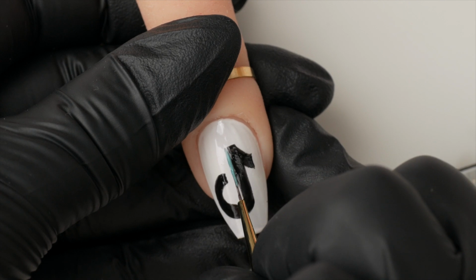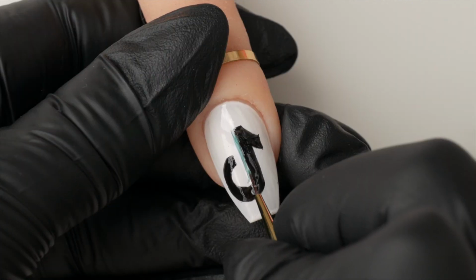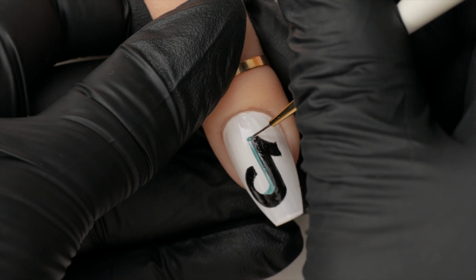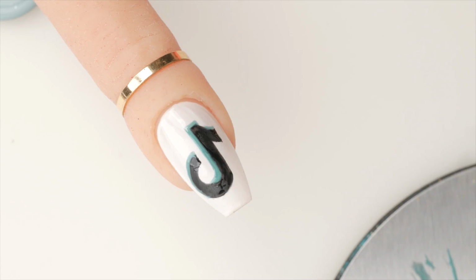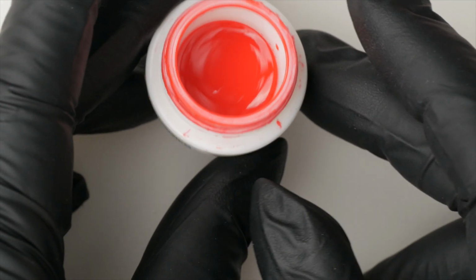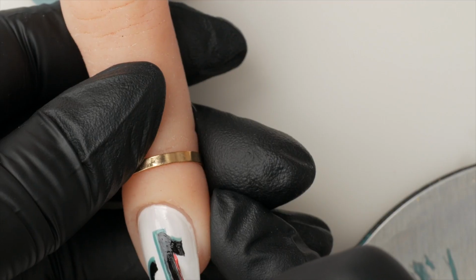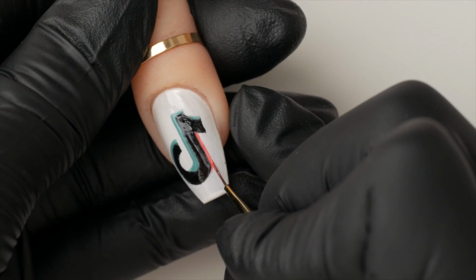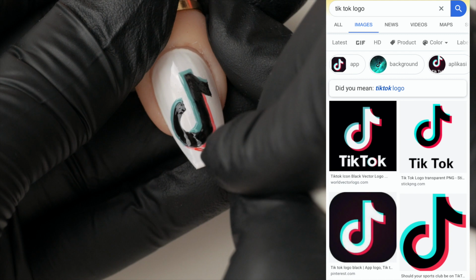So we are going to then be using the teal green, and you are going to draw that on the left side. And again, it's going to reflect on the right side with red. Now we're going to start doing our red work, our red part of the reflection of the TikTok logo.